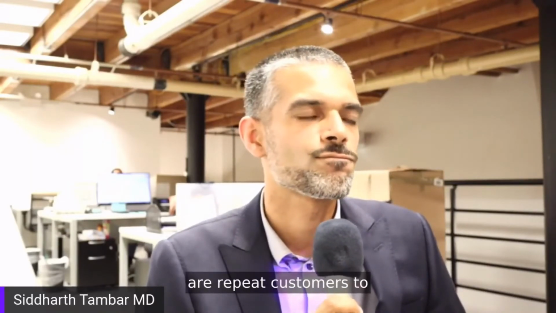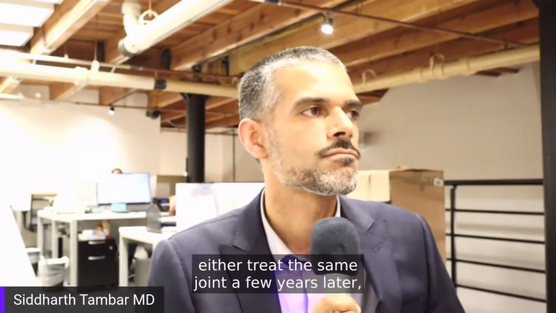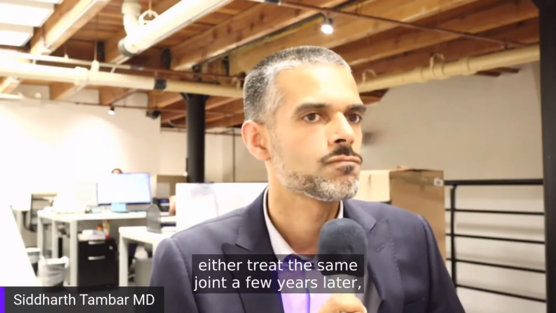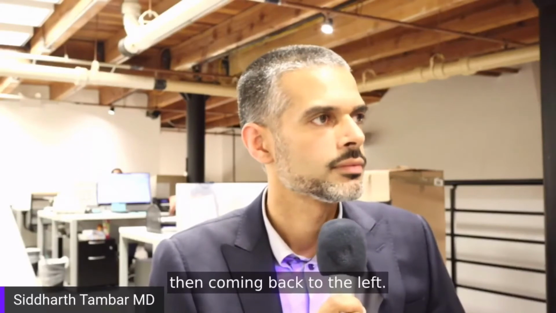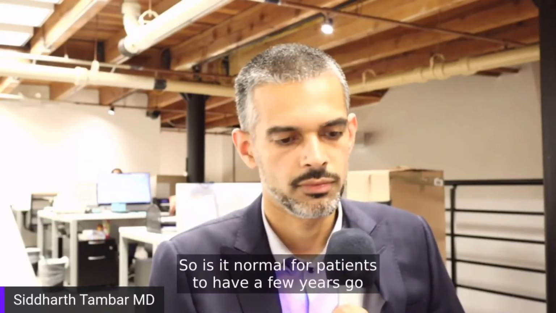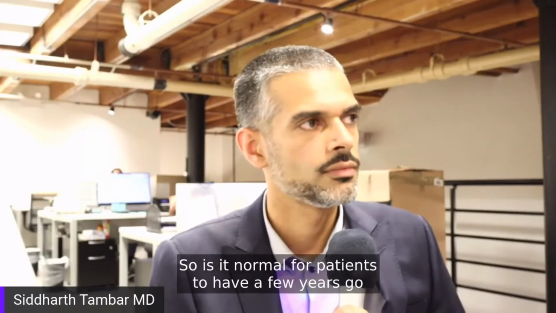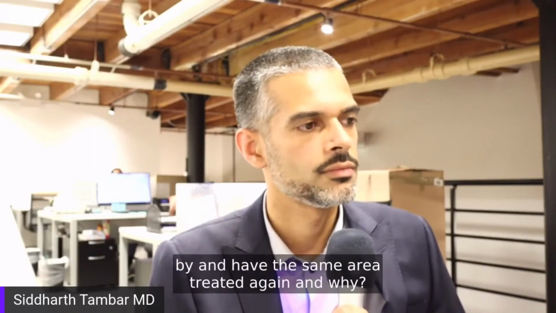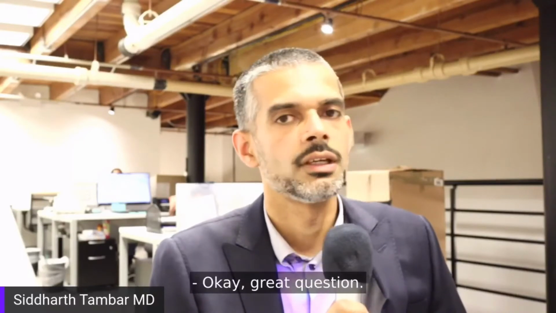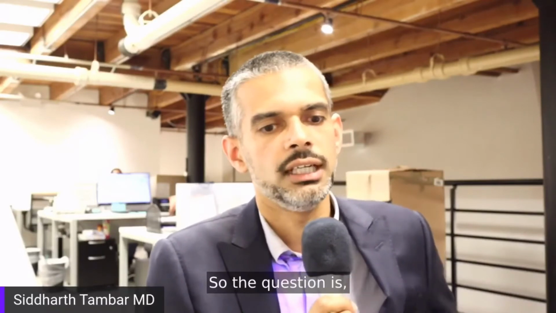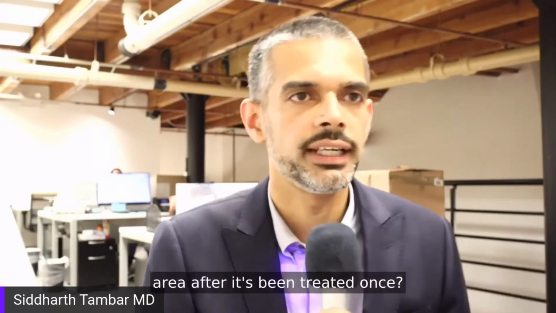Patients who are repeat customers, either to treat the same joint a few years later or the complementary joint. So first we did the right hip and then they're coming back for the left. Is it normal for patients to have a few years go by and have the same area treated again, and why? Okay, great question. So the question is, is it normal to retreat an area after it's been treated once?